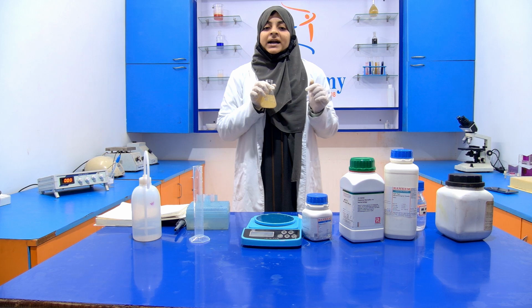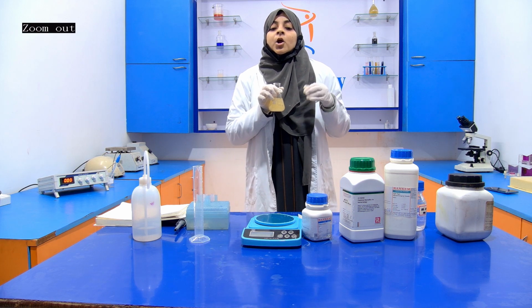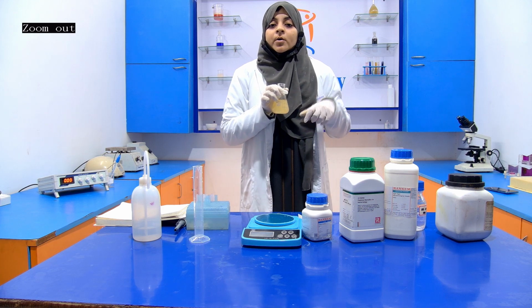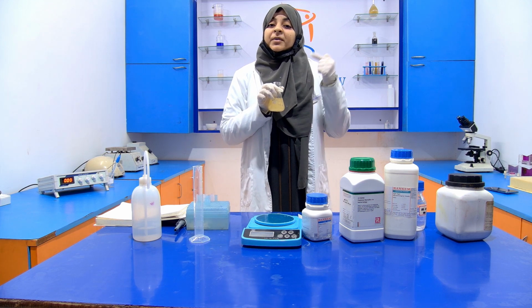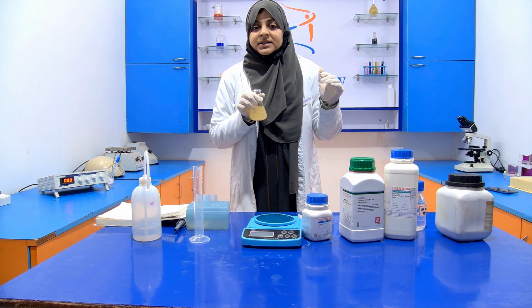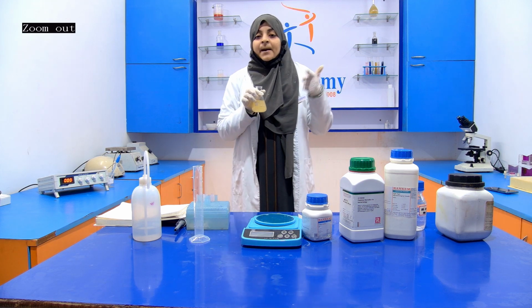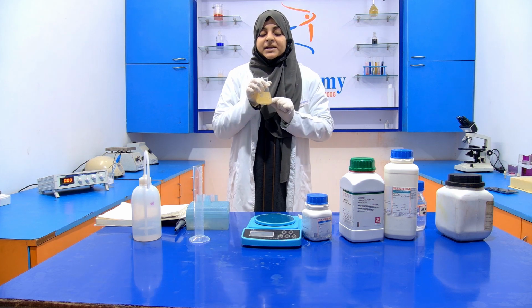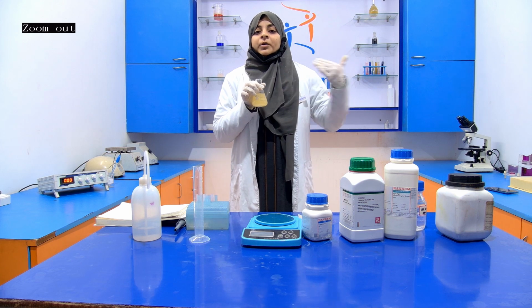If we are not adjusting its pH, maybe the agar will not solidify. So maintain the pH before sterilization; you don't maintain the pH after sterilization because it will create a contamination. You have to maintain its pH before autoclaving.